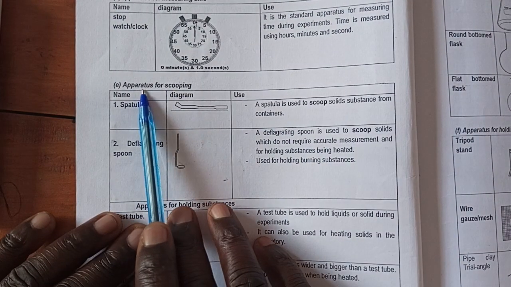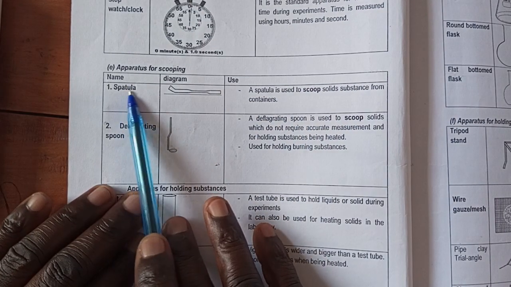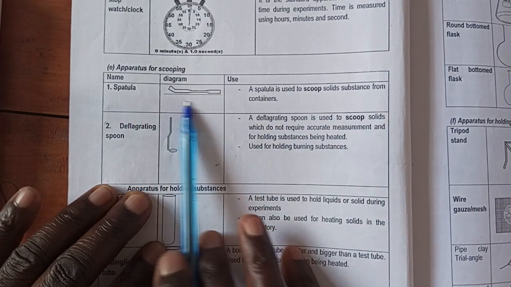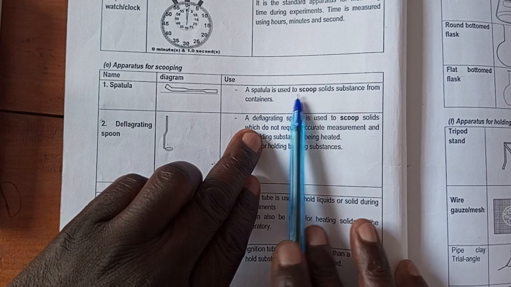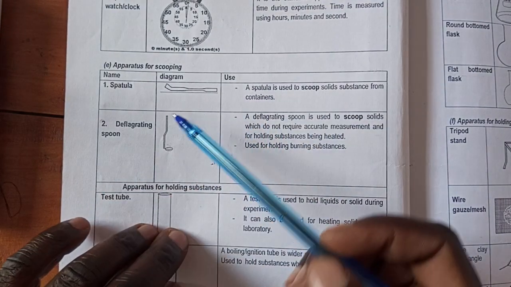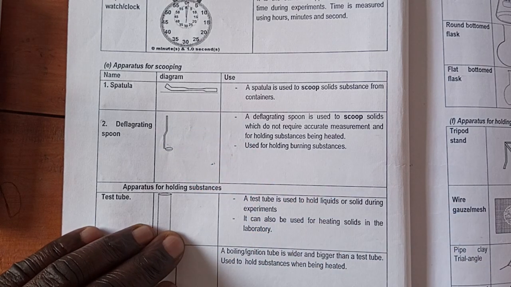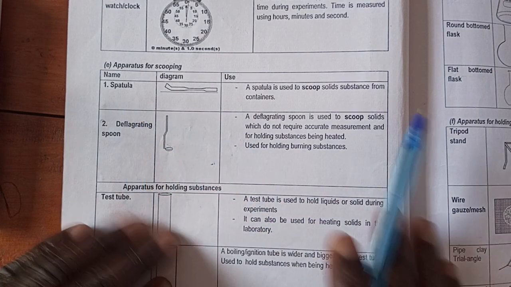Another group of apparatus, we have apparatus for scooping. We have a spatula, which appears like this one. A spatula is used to scoop solid substance from a container. So if you want to scoop a solid substance from a container, you can use a spatula.